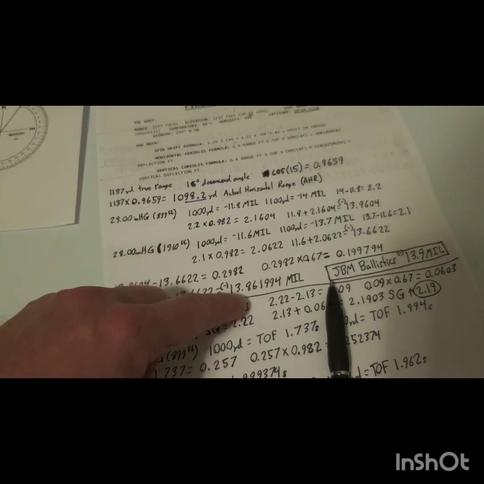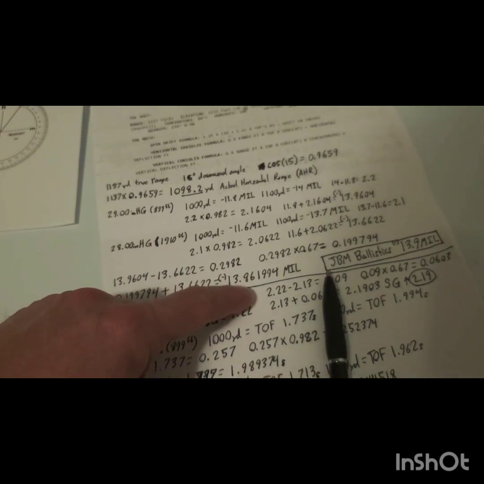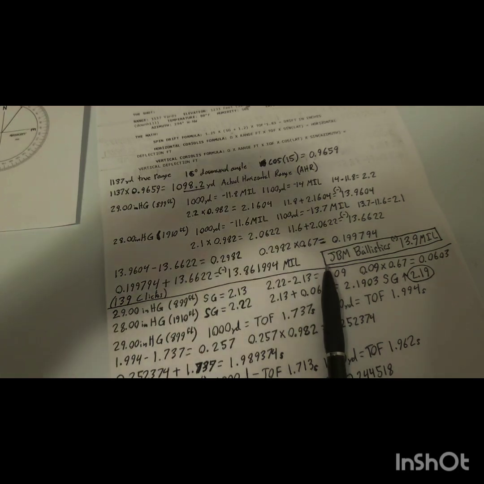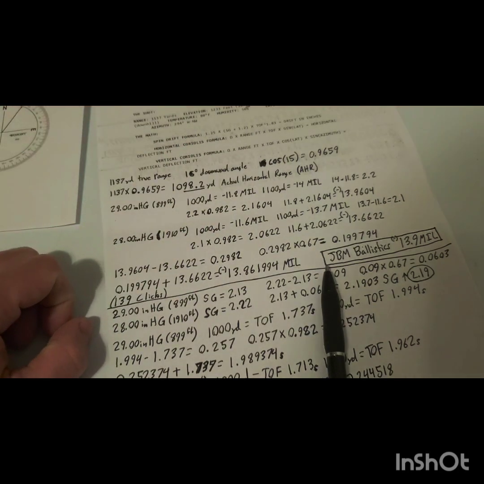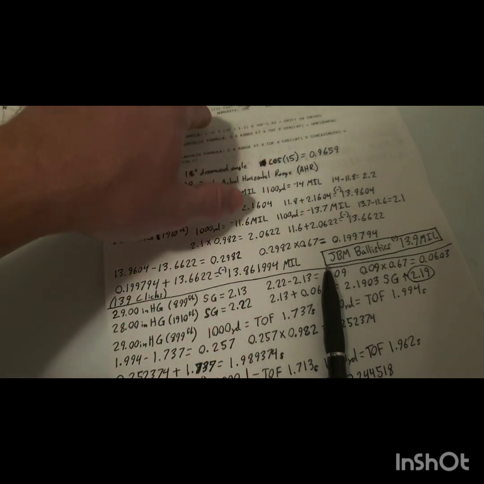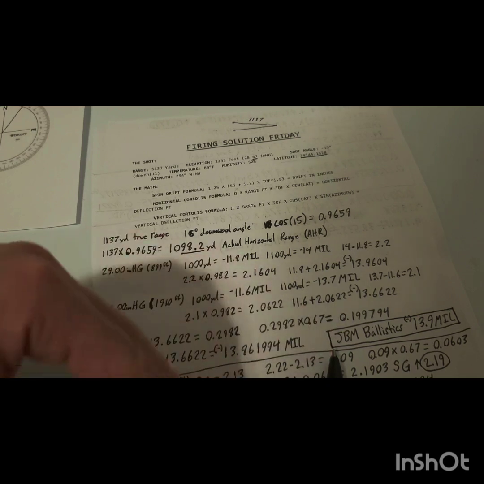And so our actual adjustment is roughly 13.9 mils. And if you're wondering if that's even correct, you can go ahead and plug this information into a ballistic calculator. The one I like to use is JBM Ballistics, but you can use others. You can use Hornady, you can use Berger, any of those that have a ballistic calculator that allows you to put this information into.